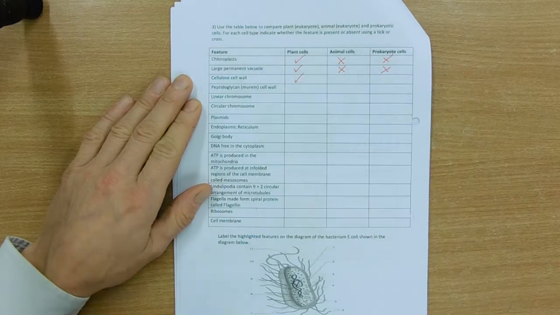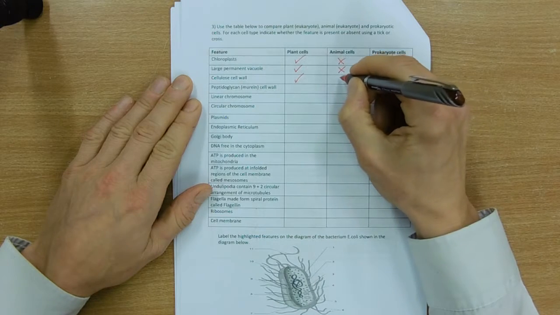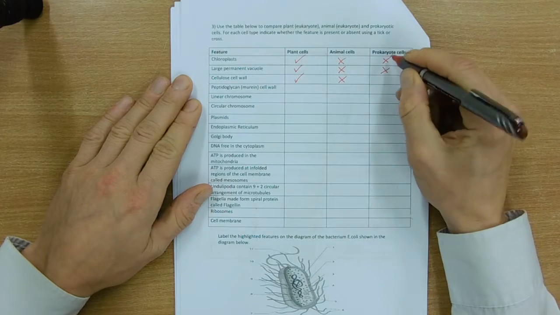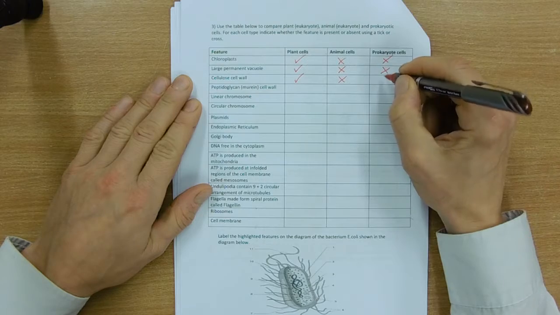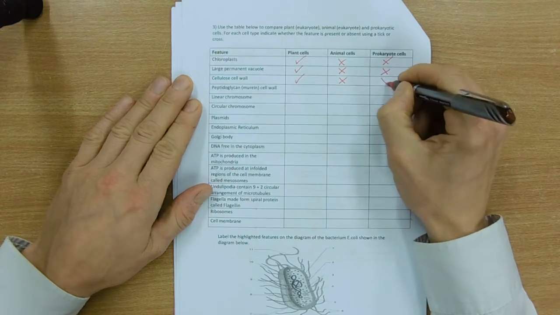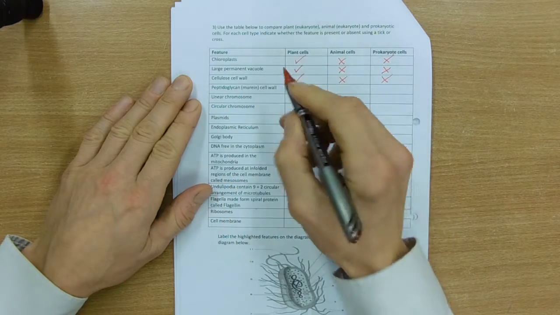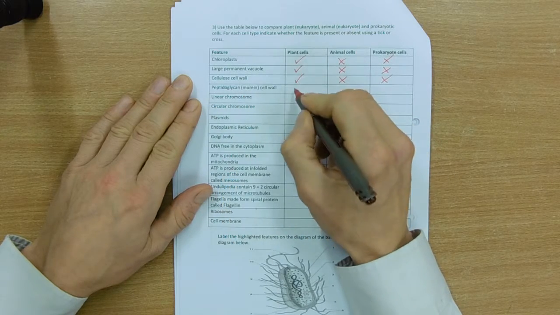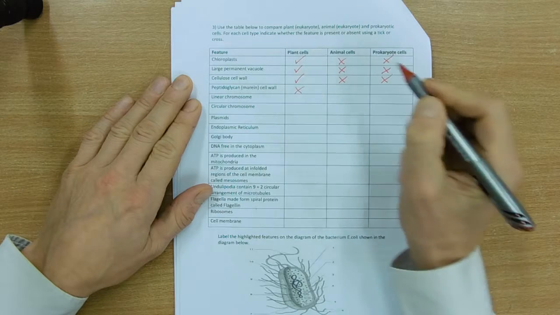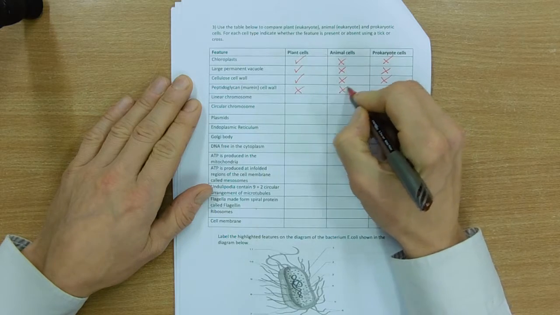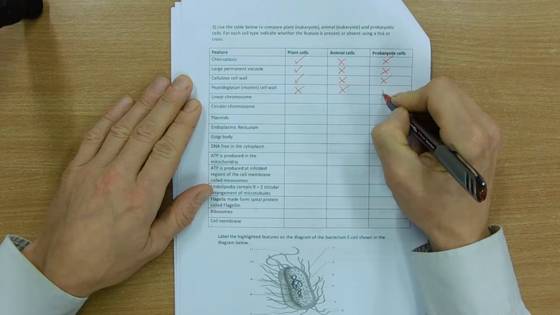Cellulose cell wall. Yes, plants, cellulose cell wall. Animal cells, no cell wall at all. Prokaryotes, they've got a cell wall, but it's not made of cellulose, so that's got to be crossed there. Peptidoglycan or murein cell wall. Plants, they've got a cell wall, but it's made of cellulose, so we can't have that. Animal cells don't have a cell wall. Prokaryotes, yes, it's made of murein.